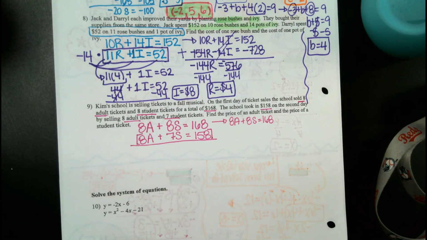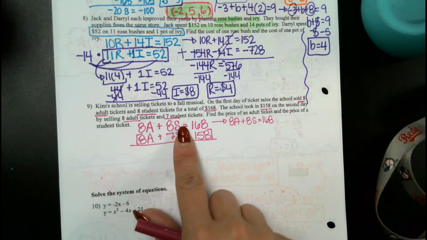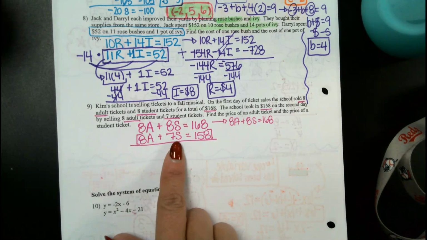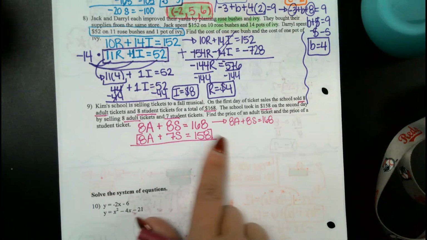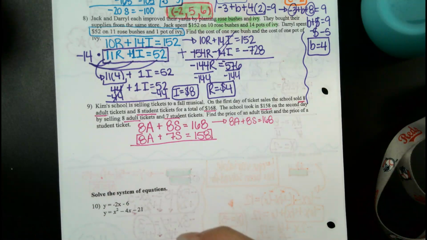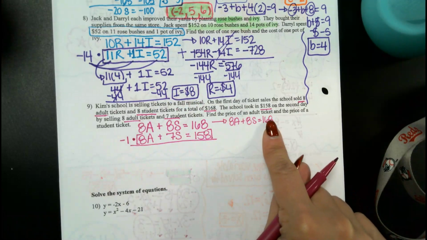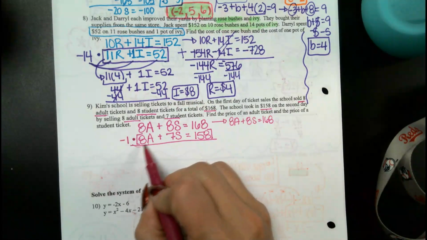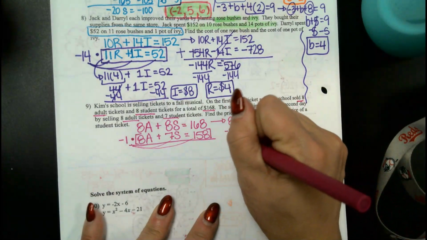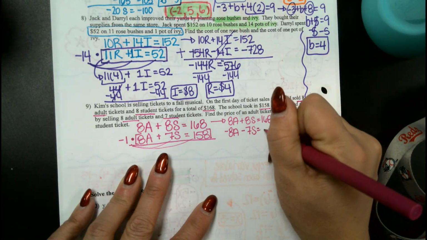Okay, so if you guys could look up at the board, I had 8 adult plus 8 student equals 168. And then on day 2, it was 8 adult, 7 students, 158. Okay? Notice how the A's both have 8s in front? Don't I just have to make one of them negative? So this is what I'm going to do. I've already brought my top equation over, but this bottom equation, I'm just going to multiply the bottom equation by -1. Because then that'll make my 8 become -8a. And then my 7s will be -7s. And then -158.